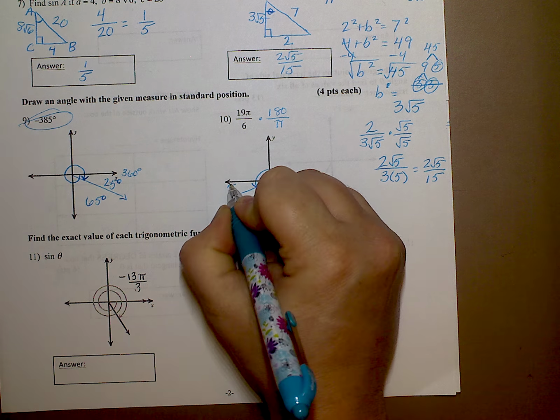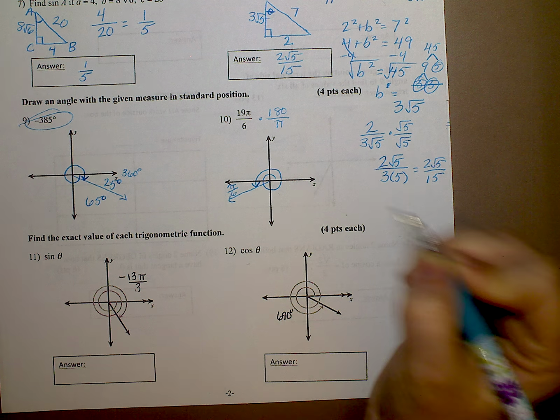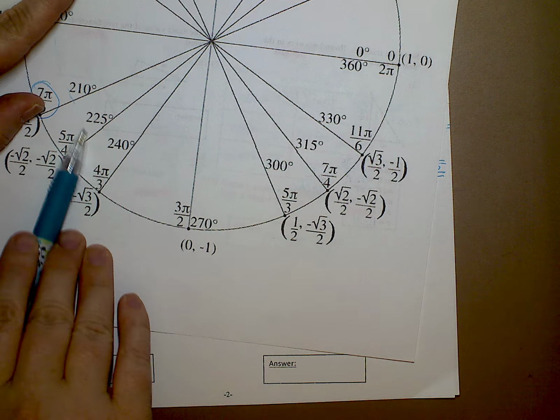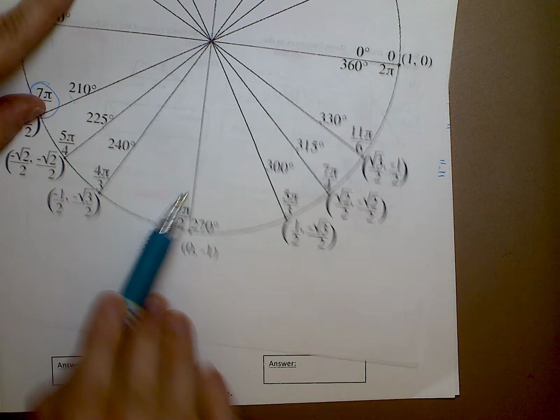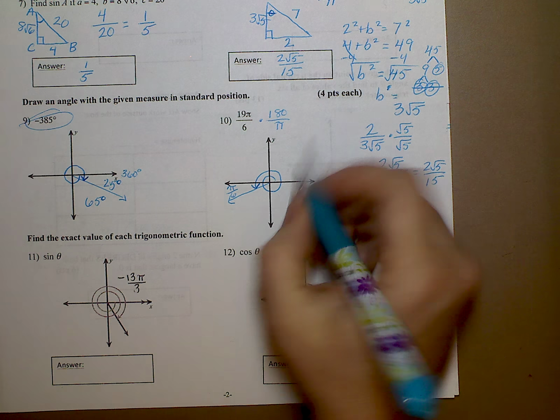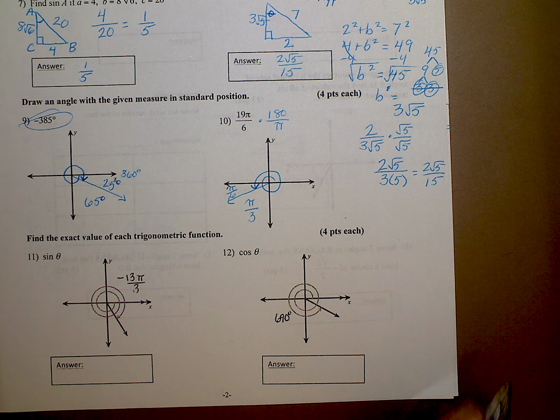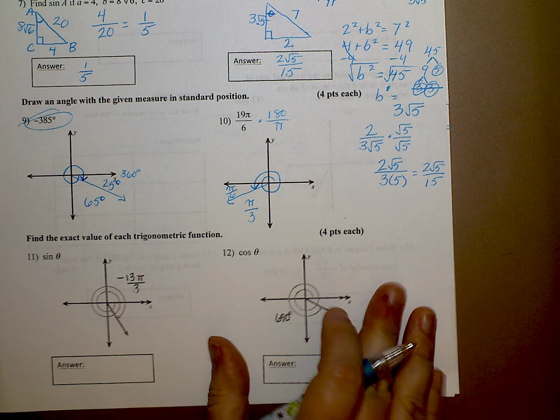So I can either label this as pi over 6, or I can look at the fact that 60 degrees is down here, and 60 degrees is pi over 3. So I can label either the pi over 6 or the pi over 3, but it must be in the correct location, and it must be in radians. Questions there? 4 points each on those guys.